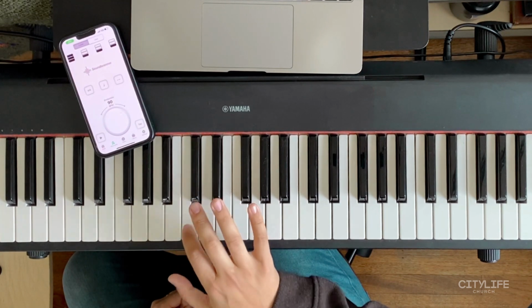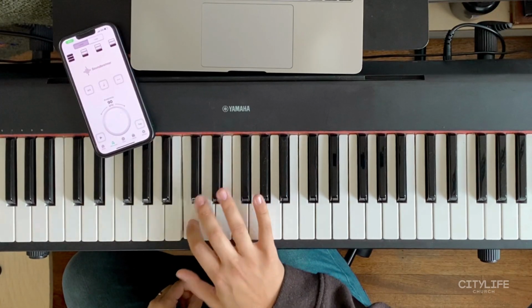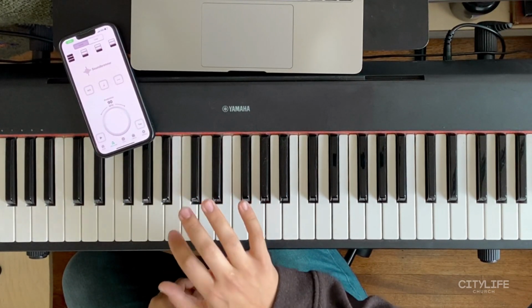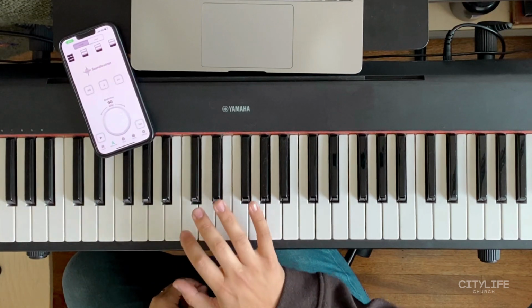1, 2, 3, 4. So in this case, in one single measure, I can have 4 quarter notes. And the next one I'll show you is what we call an eighth note, which is half a beat. So in this case, we're going to have eight notes within one single measure. 1 and 2 and 3 and 4 and. 1, 2, 3, 4, 5, 6, 7, 8.